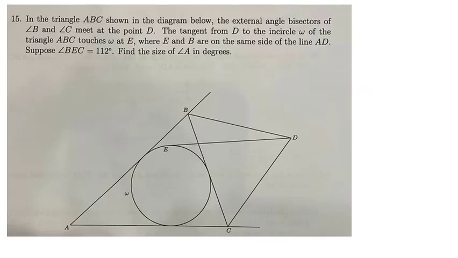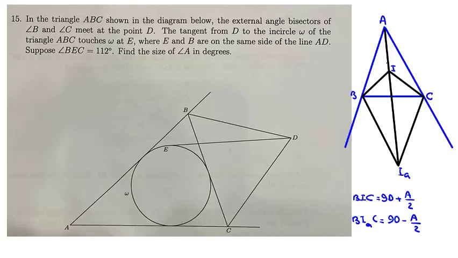Problem number 15. Before solving this problem, I should tell you two important things you should memorize and know about the excenter and the angle bisectors. If we draw the internal angle bisector of A, the external angle bisector of B, and the external angle bisector of C, then we call this point the excenter, and there is a proof of why they are concurrent. This angle BIC is 90 plus A over 2, and angle BIAC is 90 minus A over 2. And as I said, there are around 50 important formulas you should learn.